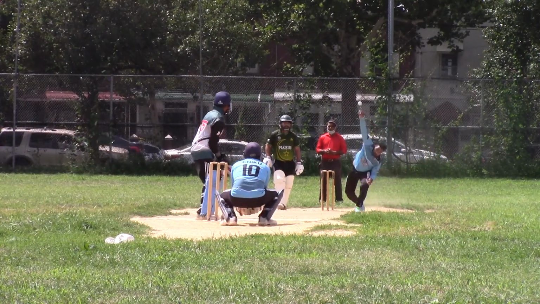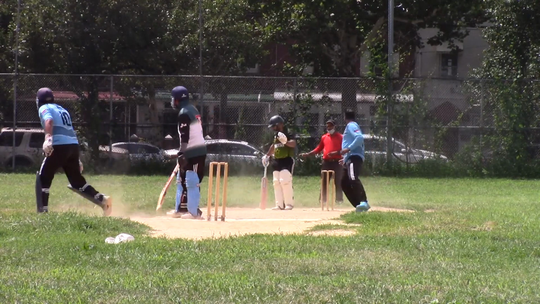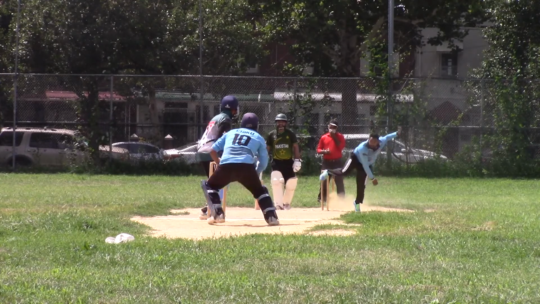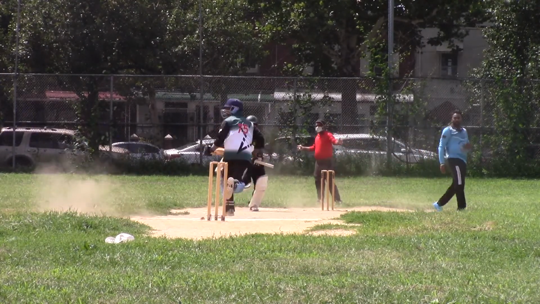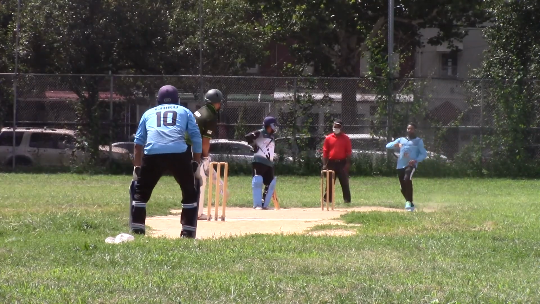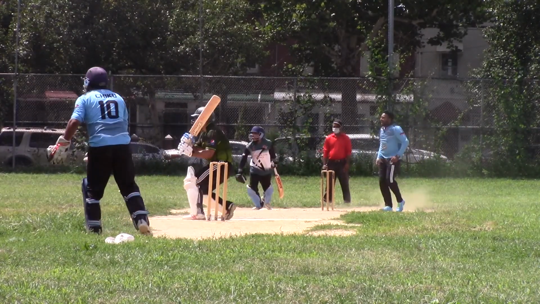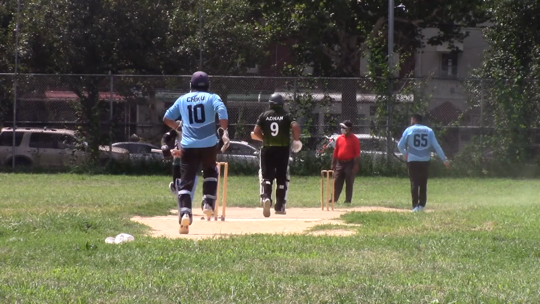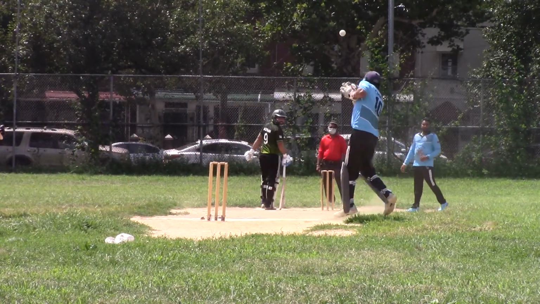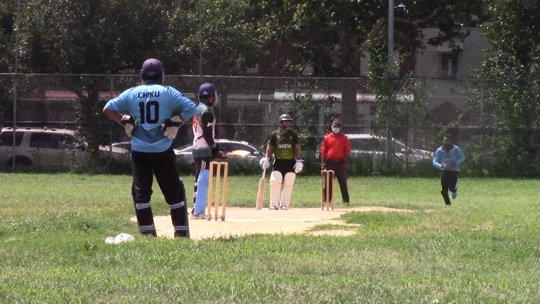And here's Lovepreet Singh for his first over. Already hitting the pads, going down the leg side there. It's actually going way down the leg side. So the score is now 32 for 2 after 8 overs. The required rate just keeps climbing for LI Kings.